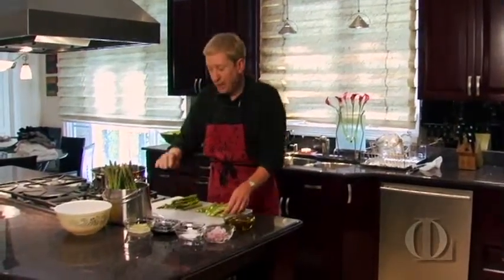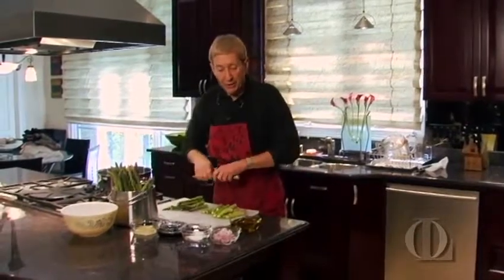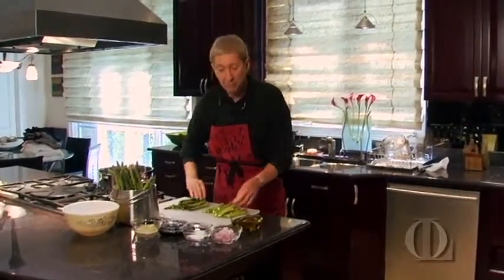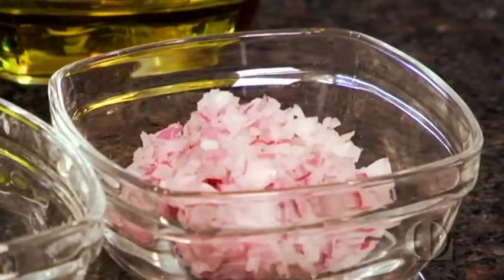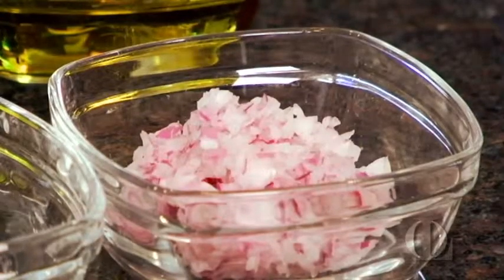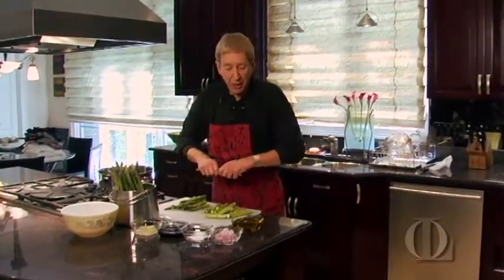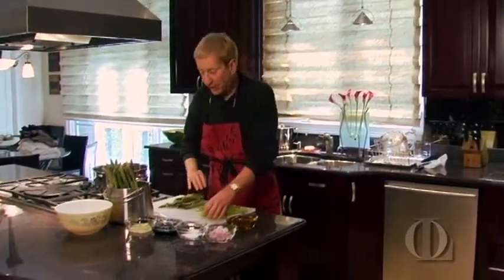And I've already gone ahead and prepared the ingredients that we'll be using for the marinade. What we've got over here is I've got some chopped red or Bermuda onion. If you can't find red onion, you can use Vidalia onion. You don't want to use yellow. Yellow is going to be a little too tart. So stick with red, white, or Vidalia.